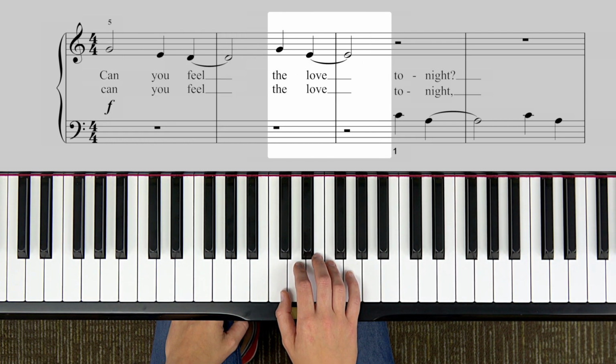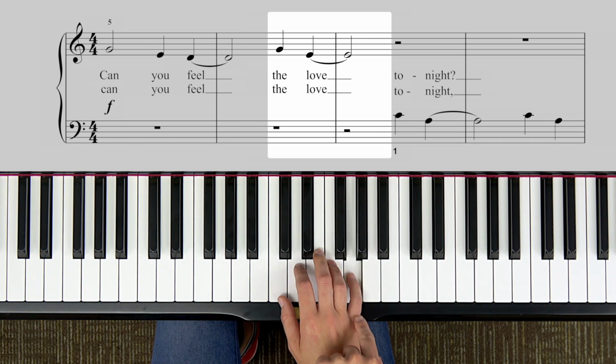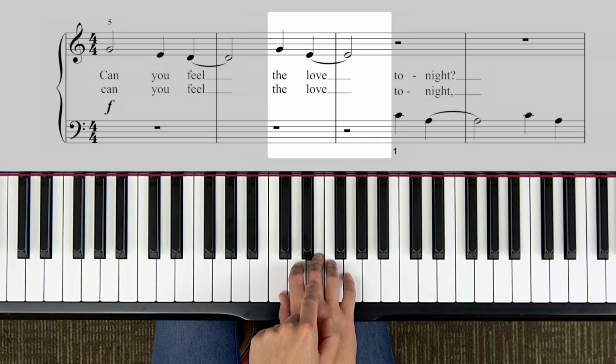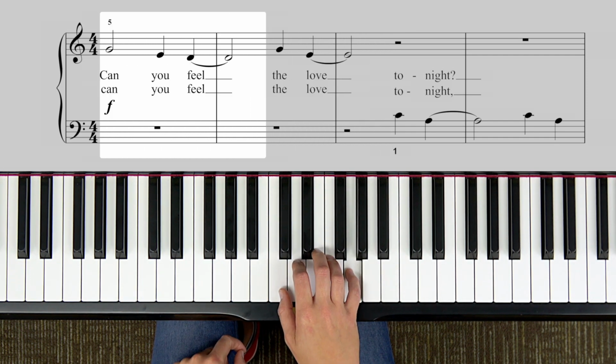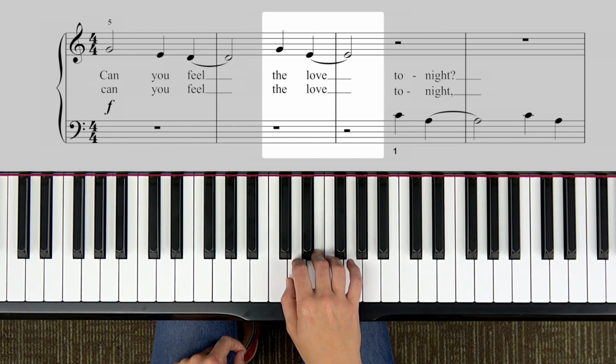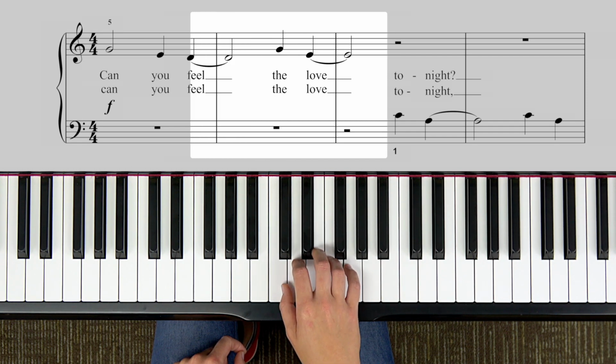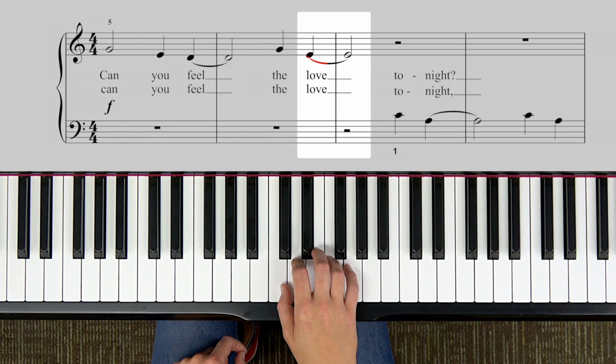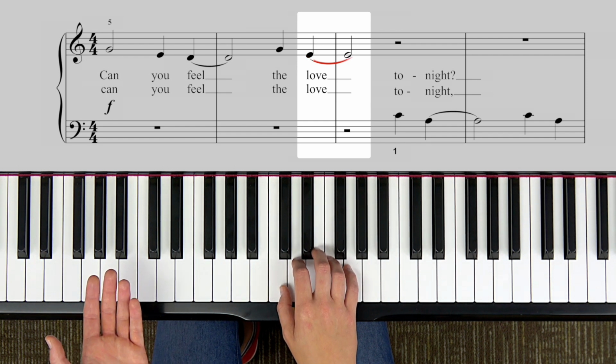So for the next part, we say the love. So we go back up to our pinky and skip down. The whole thing goes, can you feel the love? Now you try. Good. If you noticed, there was another tie right above love. Again, you're just going to hold the note out.